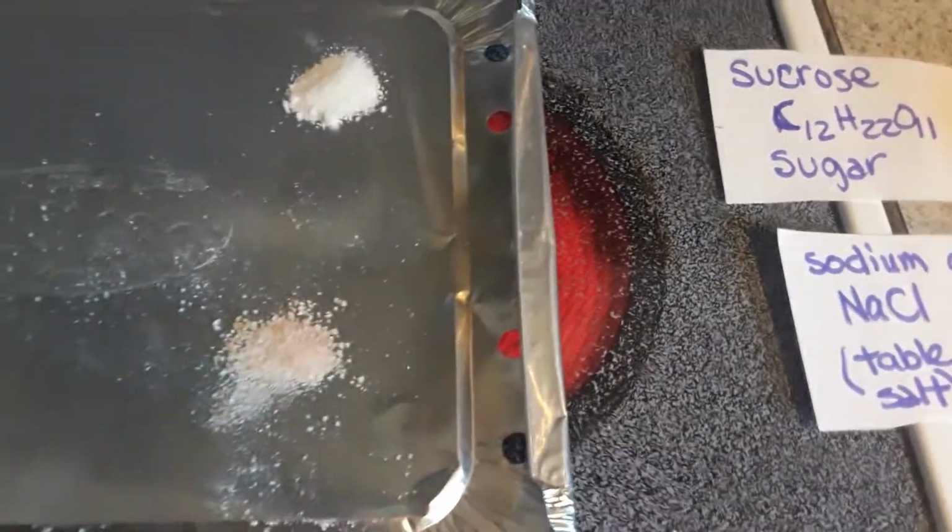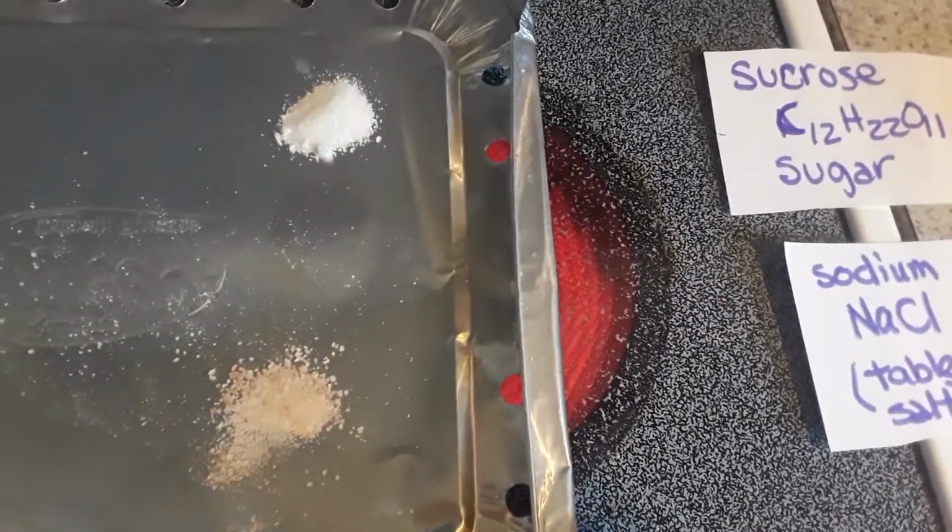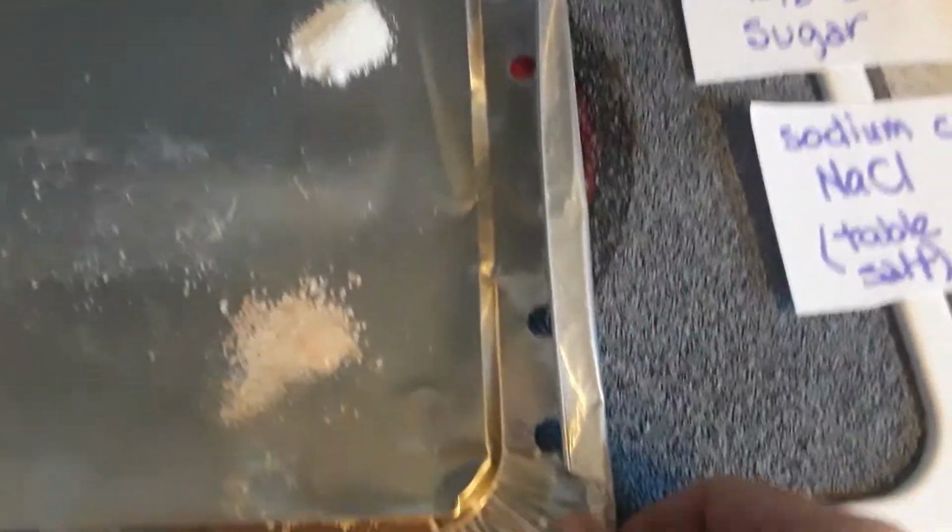Okay guys, I'm trying to show you the strength of ionic bonds. This is my table salt. See how gritty it is? I'm going to talk about the crystal lattice of ionic compounds. Now this is actually Himalayan salt, so you see some discoloring just because it's pink.